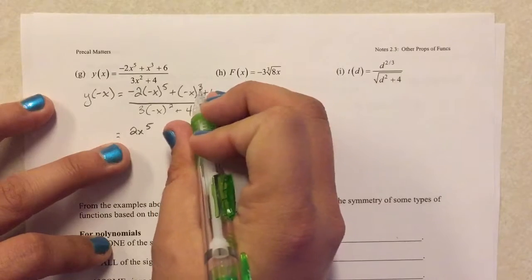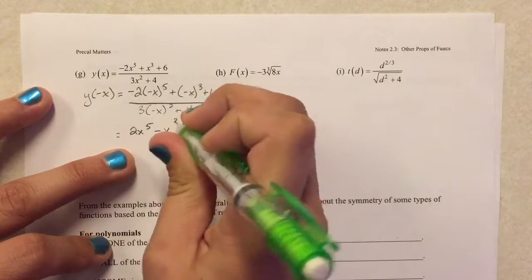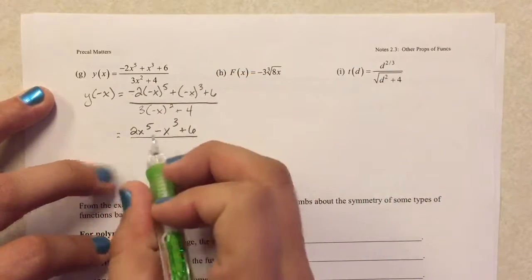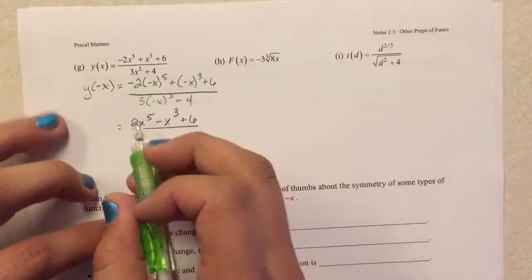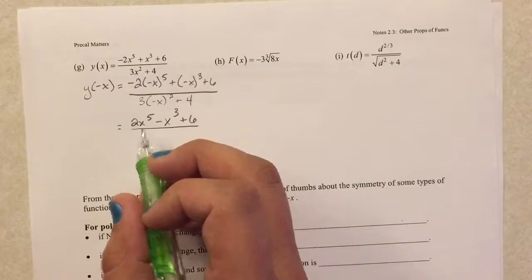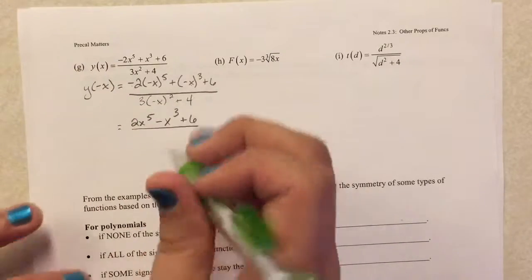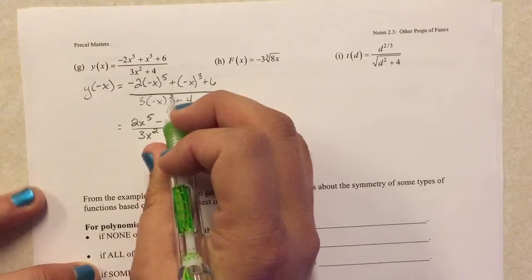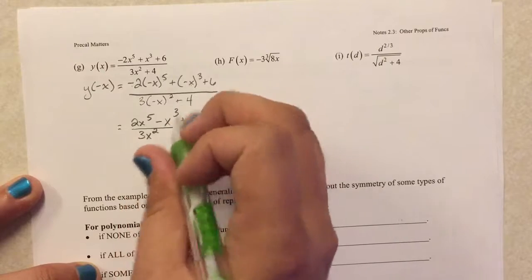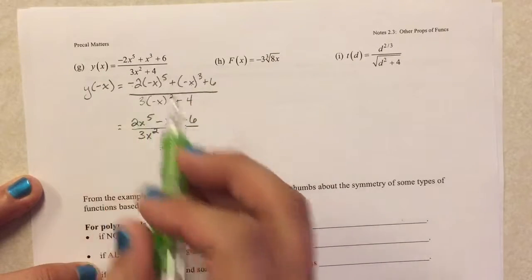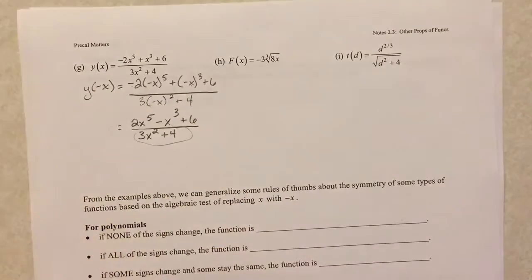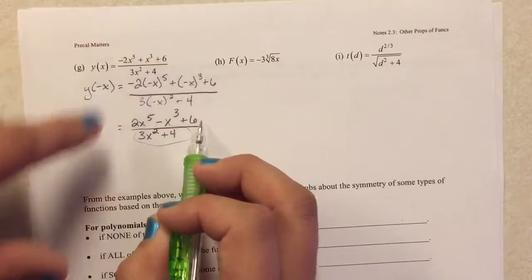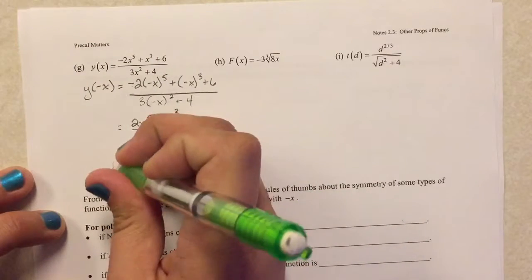This one, it's an odd power, so it keeps its sign, which changed from the original. But this one, the plus 6, stayed the same. So they didn't all change, so I don't have, like I had in the last problem, a negative I can take out. It's just not the same expression. On the bottom, I have 3x squared because the negative x is raised to an even power, so it changes signs, and then plus 4. So the bottom is exactly the same as it was, which would lead me to believe that it's even, but on the top, everything changed except for one piece, which means that this is neither.